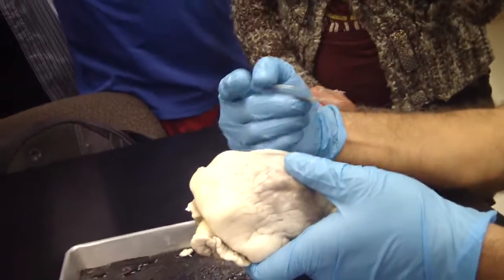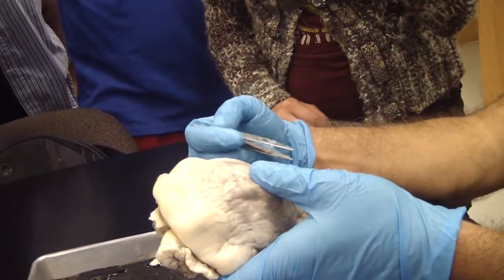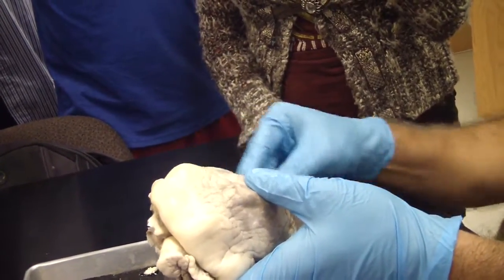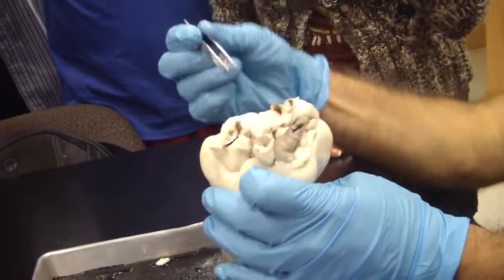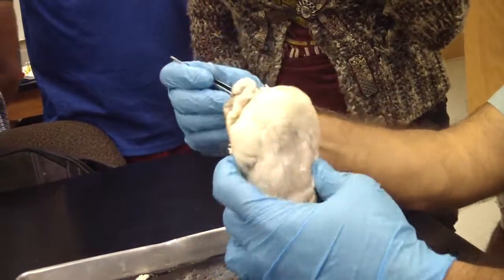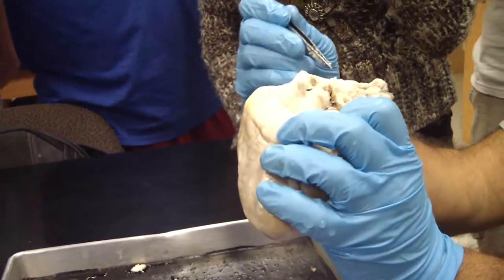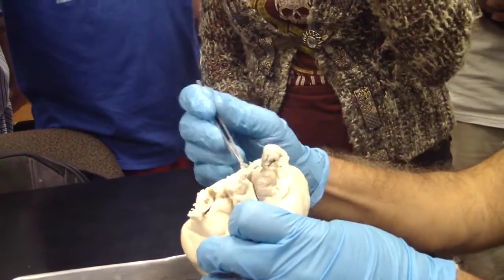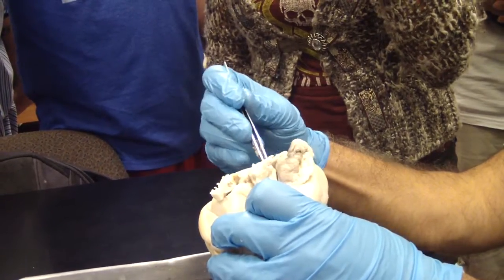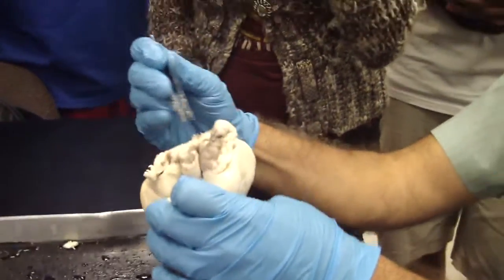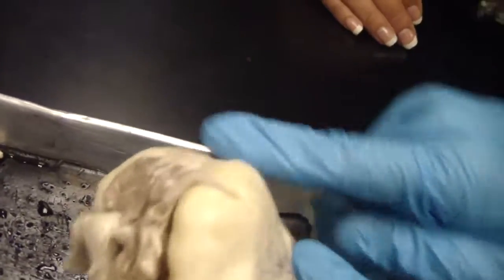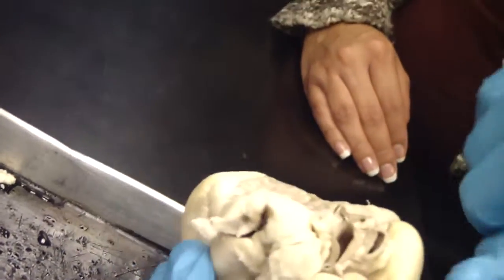What blood vessel goes out of the left ventricle? Aorta. So that's the aorta here. See how large it is? In fact, that's the arch. Remember, first is the ascending aorta, where the coronary arteries branch, and then the arch.